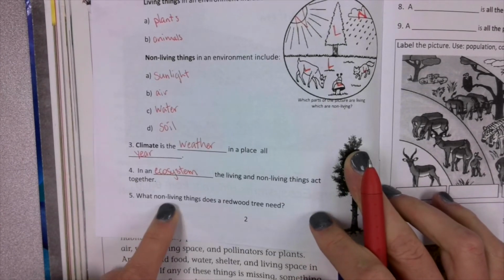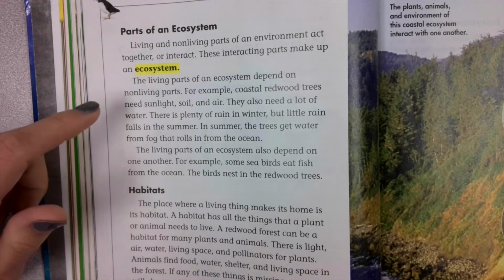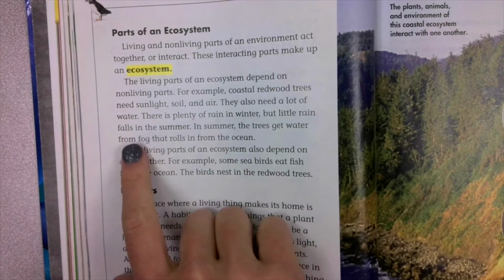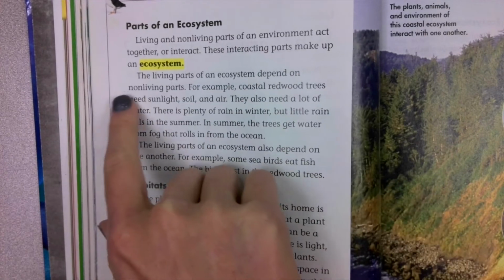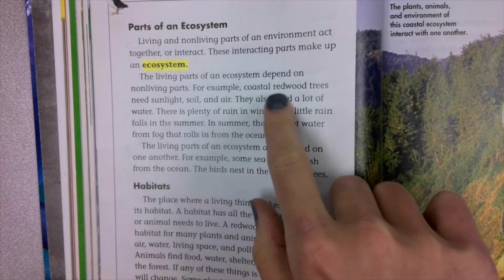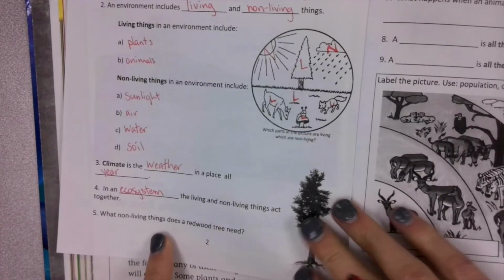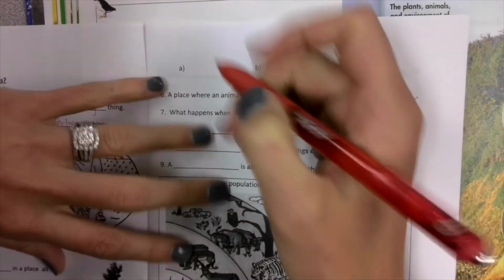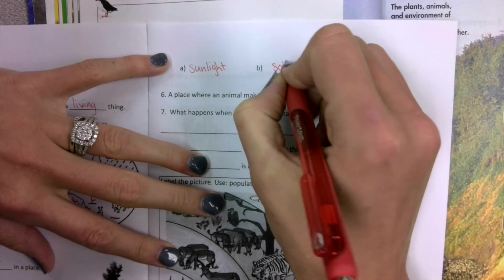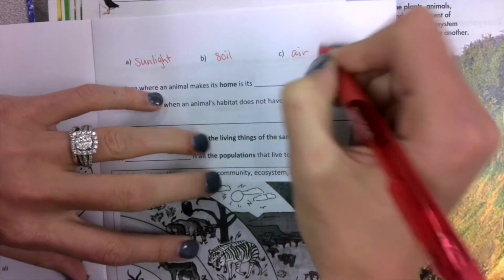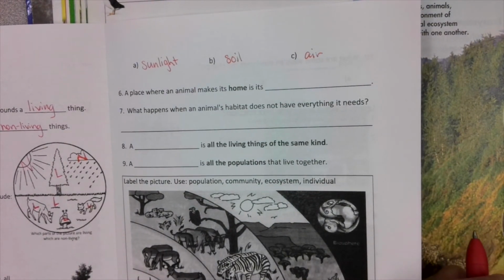Number 5, let's look for what non-living things a redwood tree needs. The living parts of an ecosystem depend on non-living parts. For example, coastal redwood trees need sunlight, soil, and air. So what do they need? Top of the next page. Sunlight, soil, and air. It's depending on those non-living things. Go ahead, pause it if you're not done. I'm moving on.